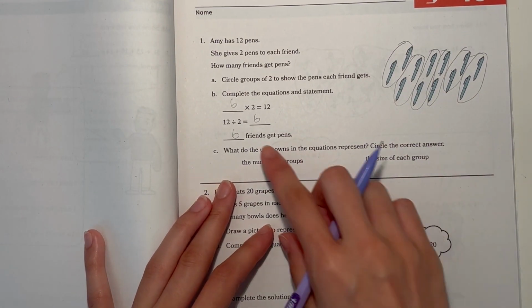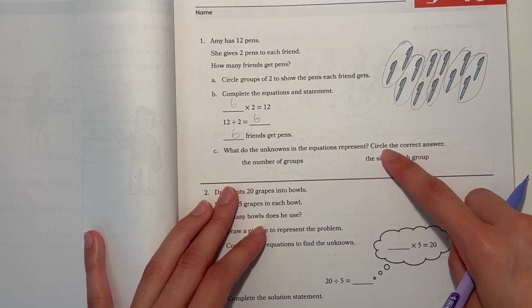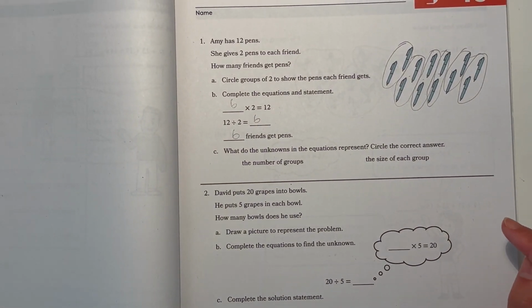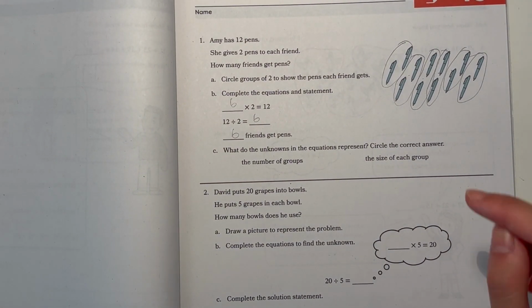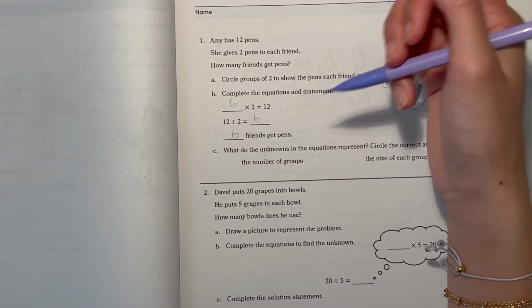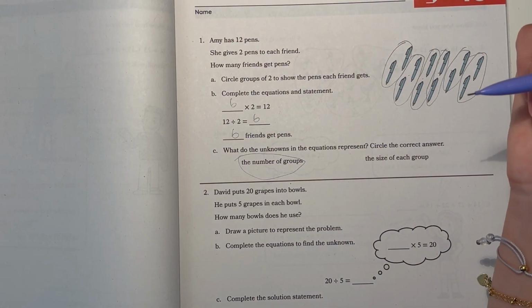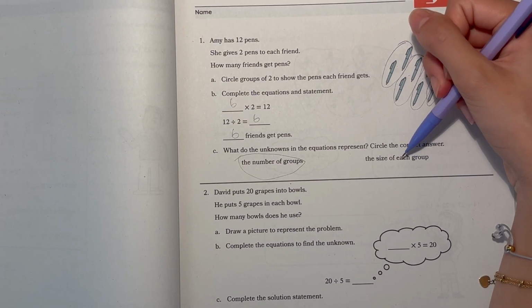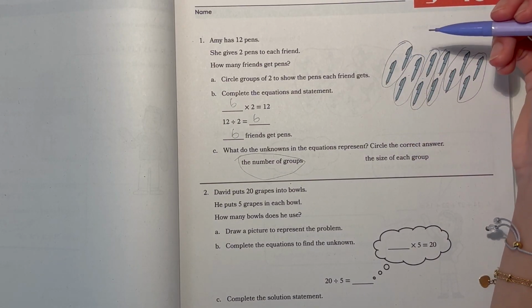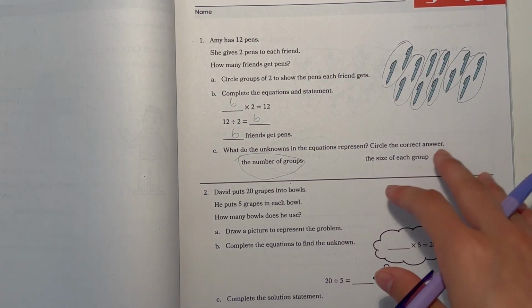And C says, what do the unknowns in the equations represent? So circle the correct answer. So let's see, what is the unknown first? The unknown is how many friends get pens. So the unknown is the number of groups, because we don't know how many groups of 2 there are. And we know the size of each group, since each friend gets 2, so that's the size. Okay. Alright, now number 2.